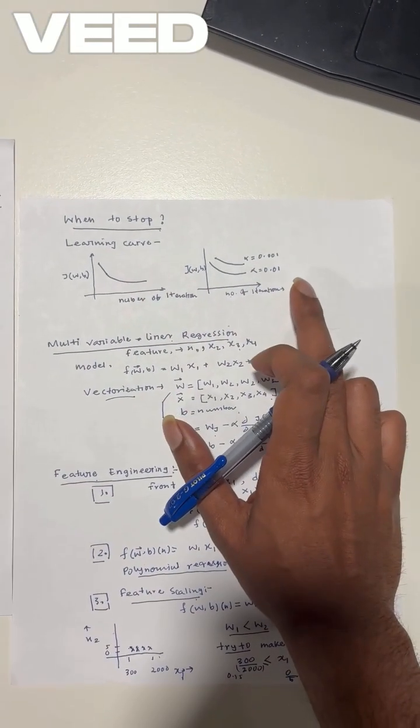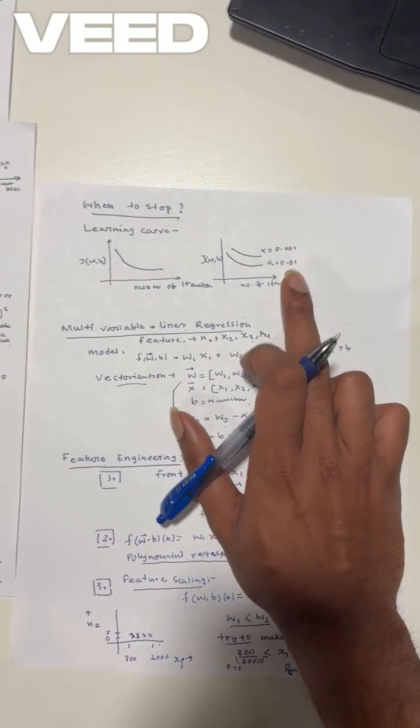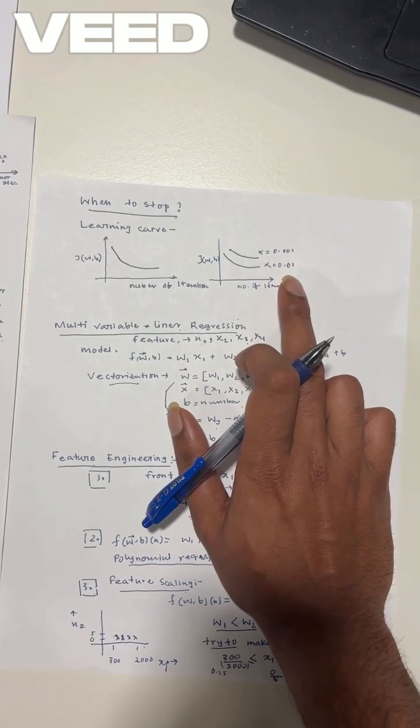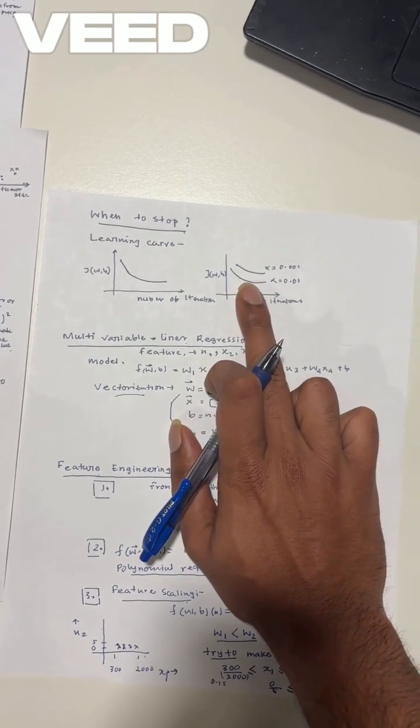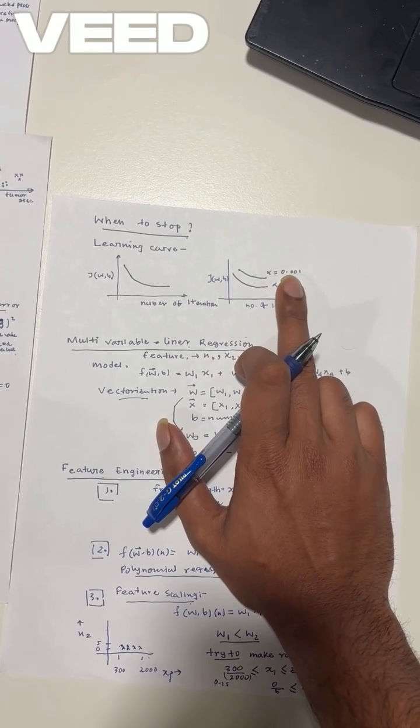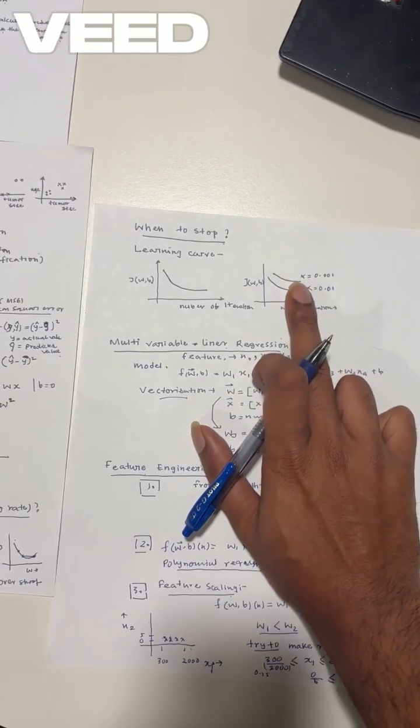In this curve I am comparing alpha values. If we take the alpha value very high, the saturation becomes quick, and if we take the alpha value very low, then the saturation takes time.